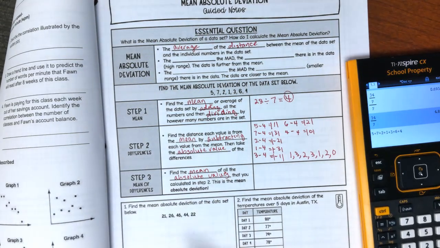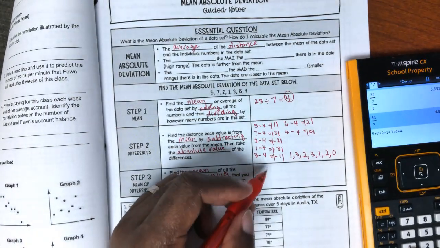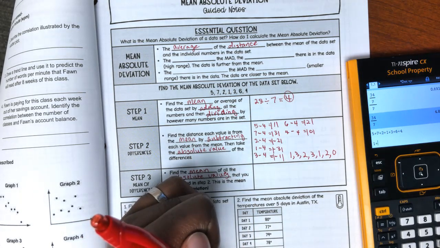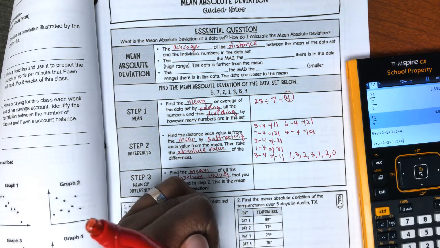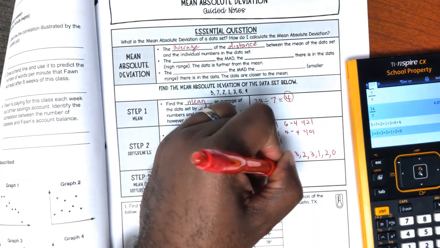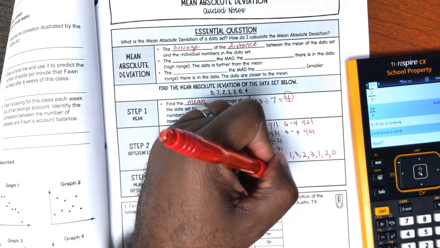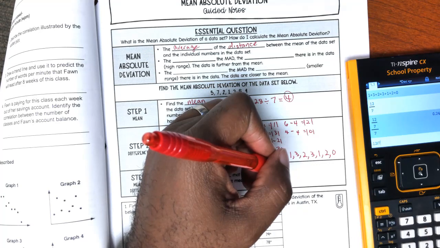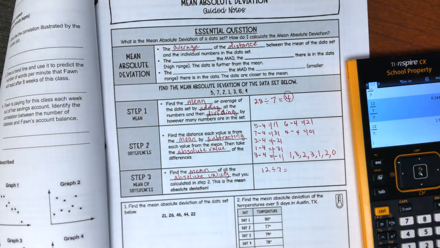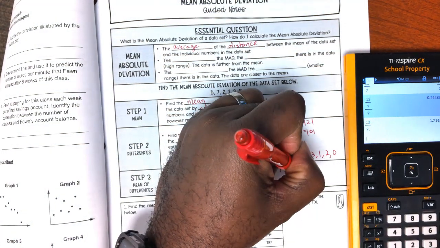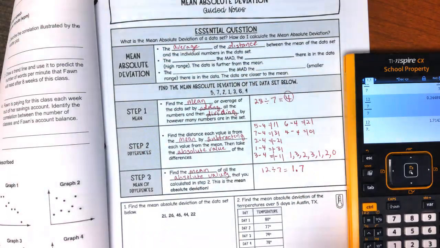When we do that, we're going to add them all up together and then divide by the total. So 1 plus 3 plus 2 plus 3 plus 1 plus 2 plus 0. Push enter. We get a total of 12, and then we divide by 7. 12 divided by 7 is 1.71. We're just going to say 1.7 because it's nice and simple.